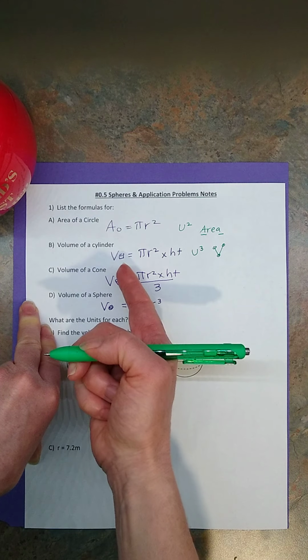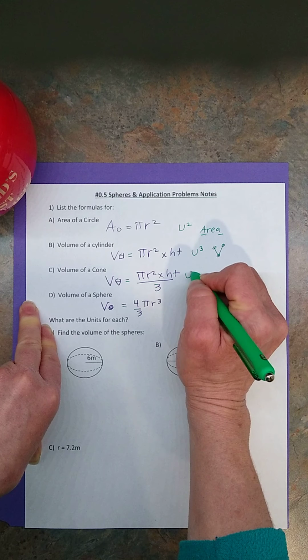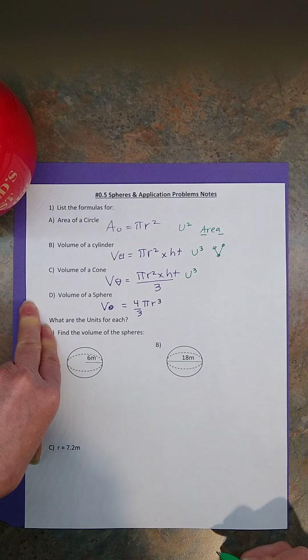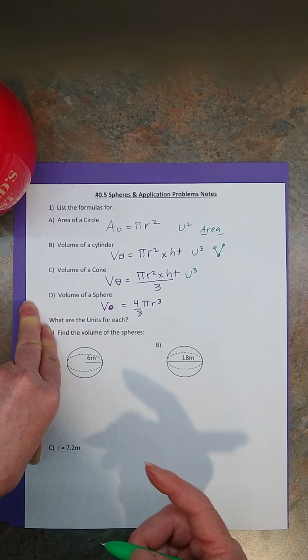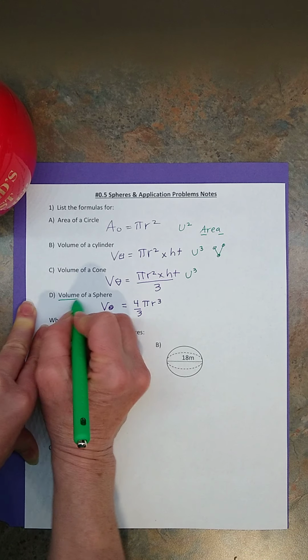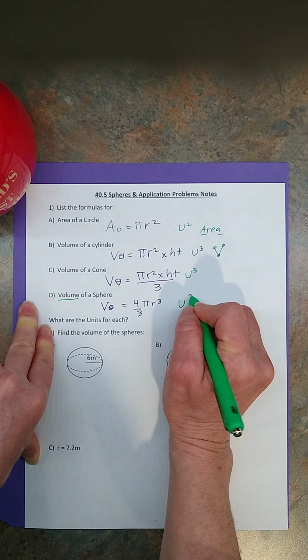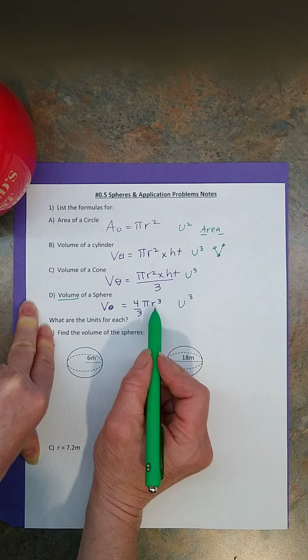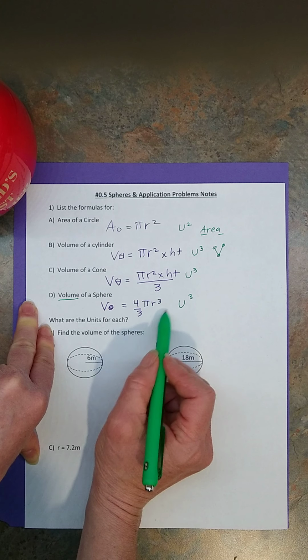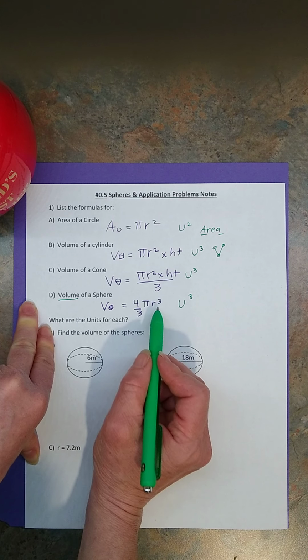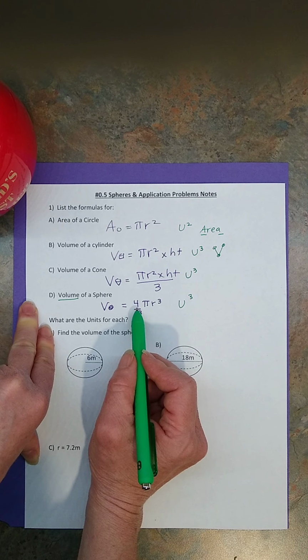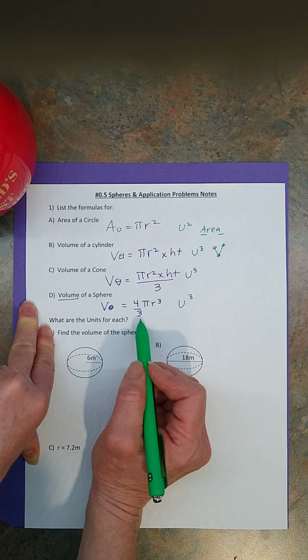So, since the volume of a cylinder is units cubed, the volume for the cone is going to be units cubed as well. And since spheres are also a volume, the units are going to be cubed. They're going to get the units from the r cubed, because the r cubed is the only thing that will have units in it. Pi doesn't have a unit, 4 doesn't have a unit, and 3 doesn't have a unit.